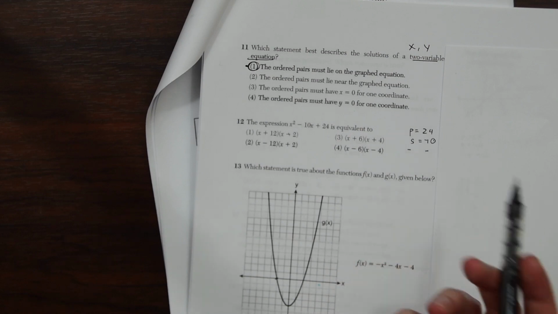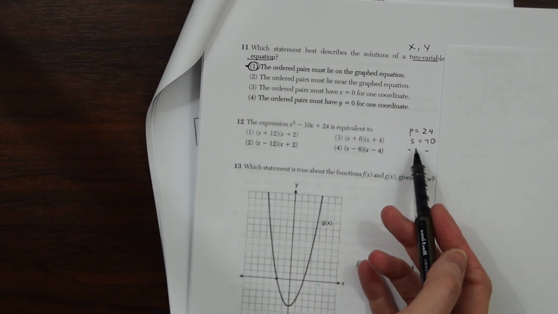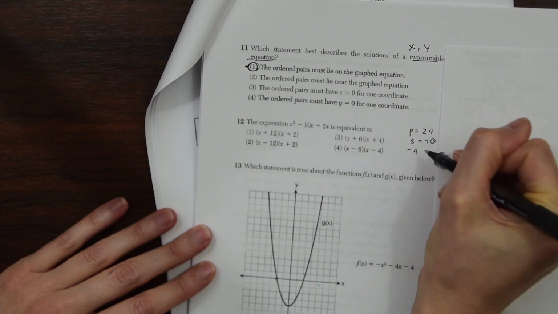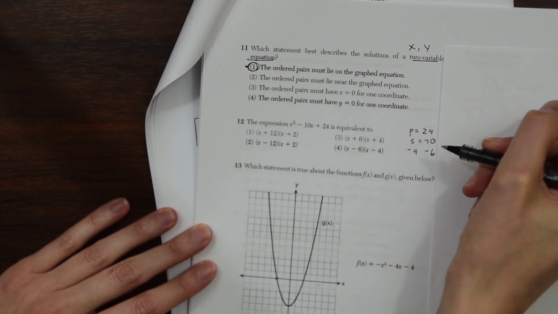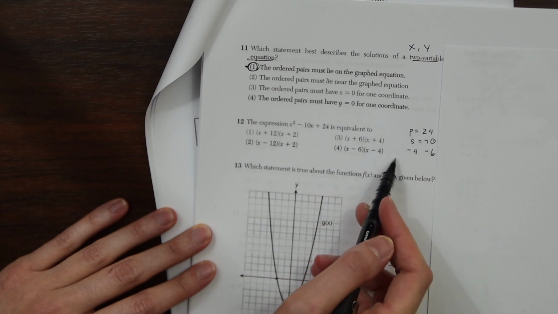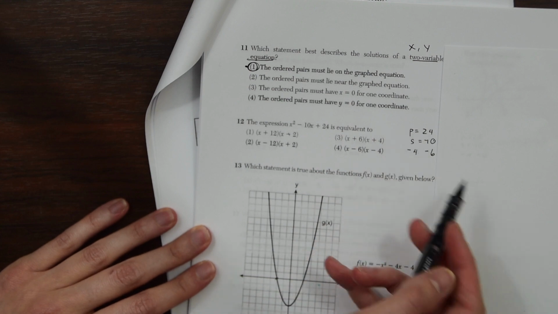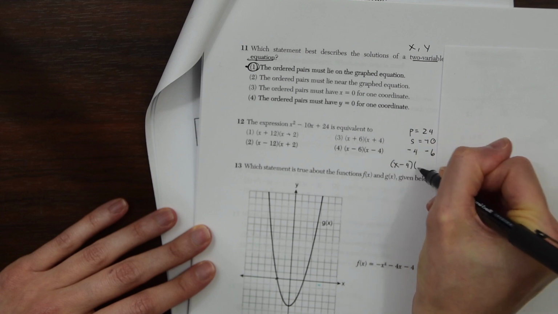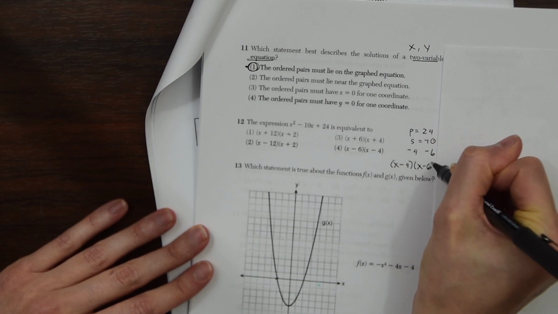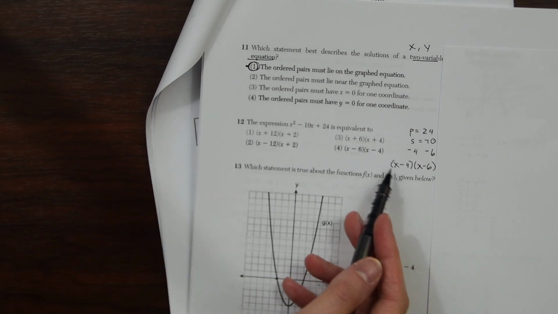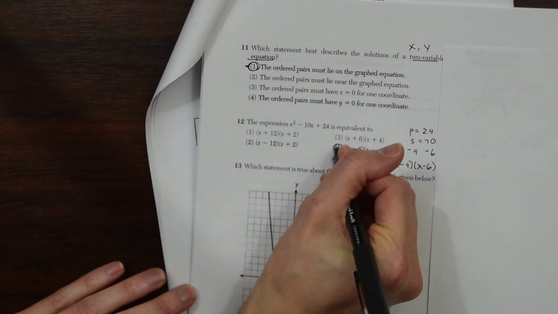So what numbers multiply to 24? There's a couple of different choices, 12 and 2. It doesn't sum to negative 10 though. But if you think about it, negative 4 and negative 6 are perfect. They multiply to 24 and they sum to minus 10. So when we rewrite this using our new terms, we get x minus 4 times x minus 6. And the only choice I see here for that is choice 4.